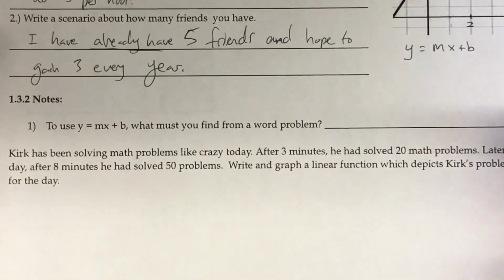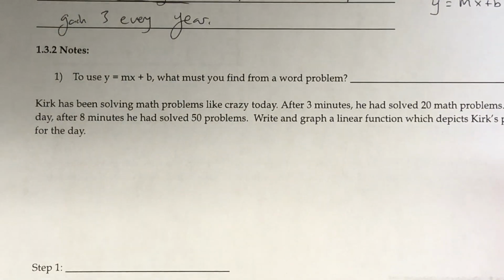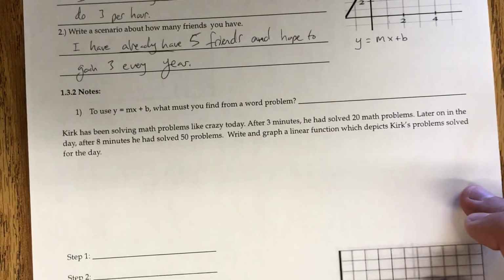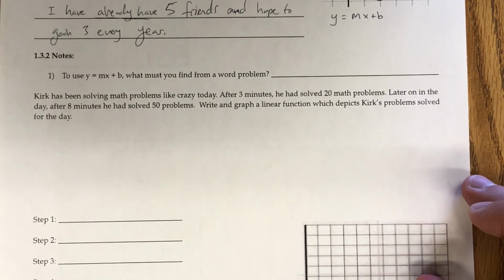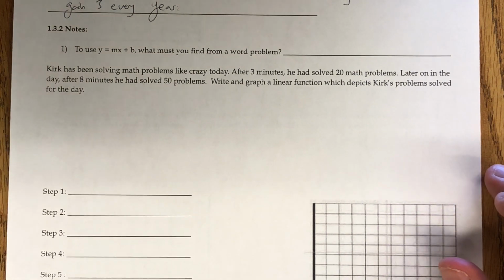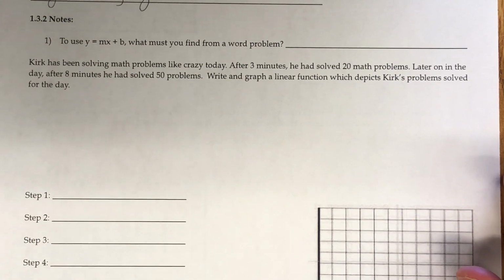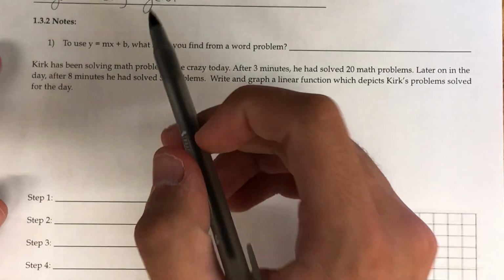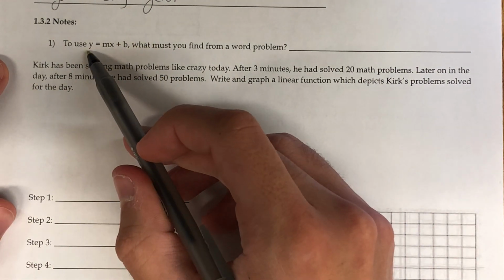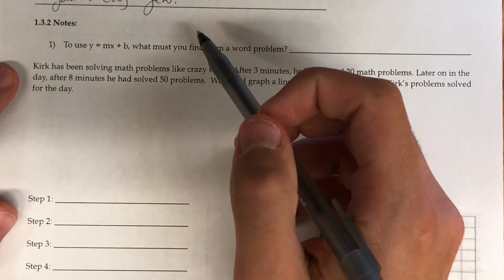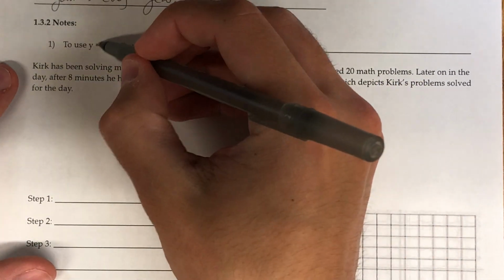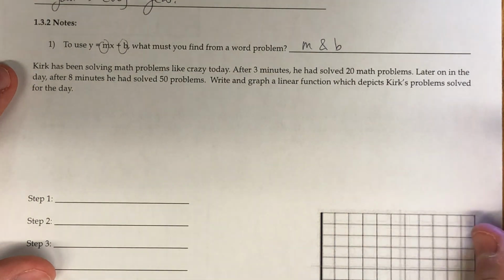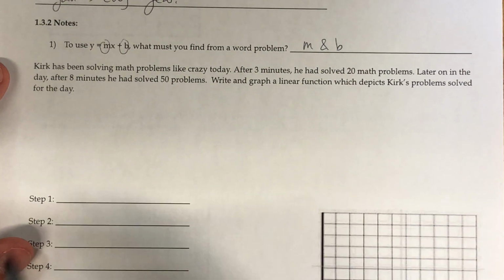Let's start with 1.3.2. And you'll see some similarities here. For these, and really any other problem where you're writing linear functions, to use y equals mx plus b, to use slope-intercept form, you need to figure out what's your m and what's your b. What is your slope and what is your y-intercept? So let's read the question here.